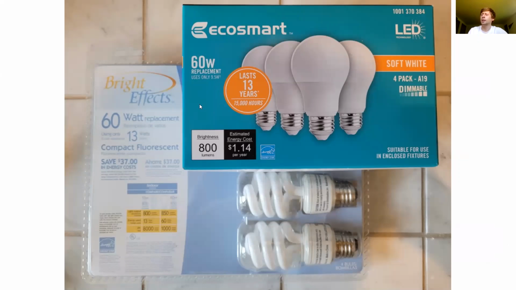So what that's saying is you can use these light bulbs that only use 9.5 watts to power on to replace an old, probably incandescent light bulb that required 60 watts to do the exact same thing. So, if you use this light bulb for an hour, you only use 9.5 watt hours instead of 60 watt hours.